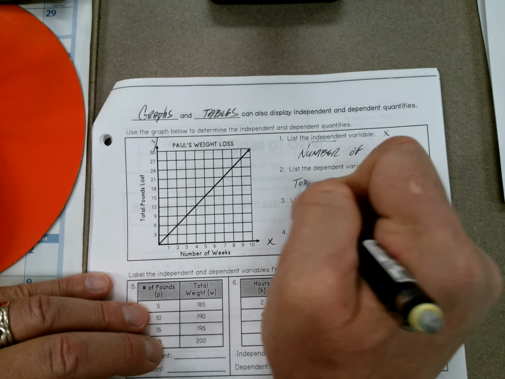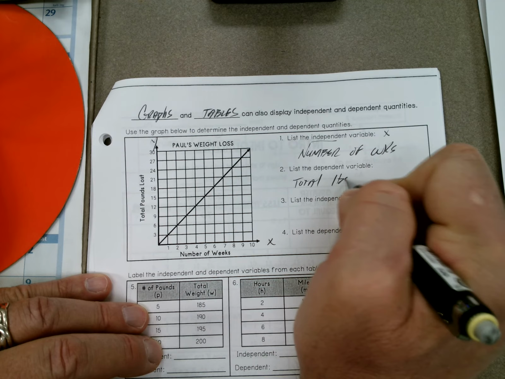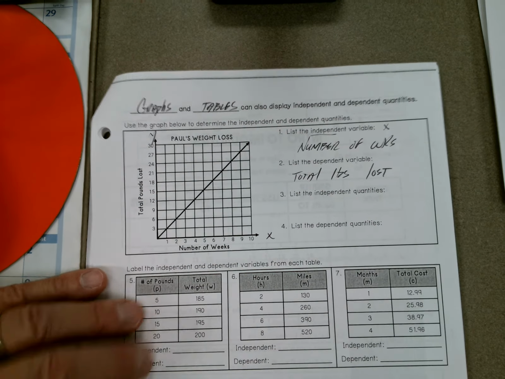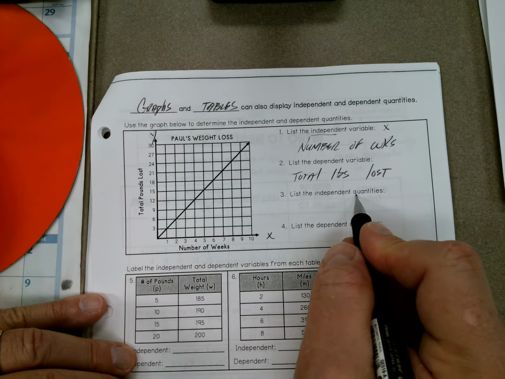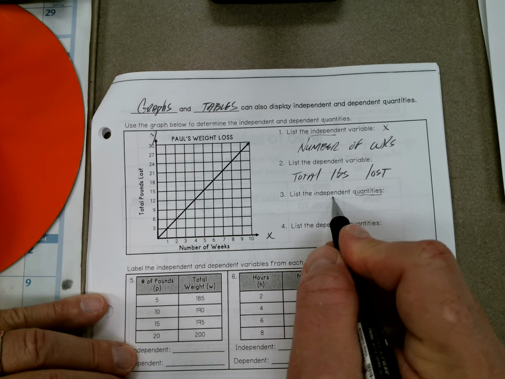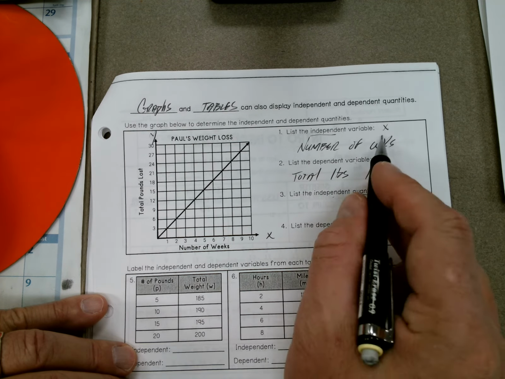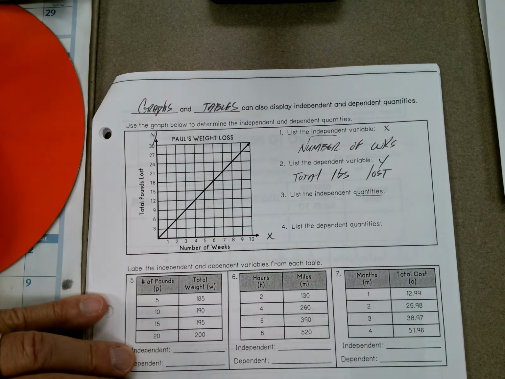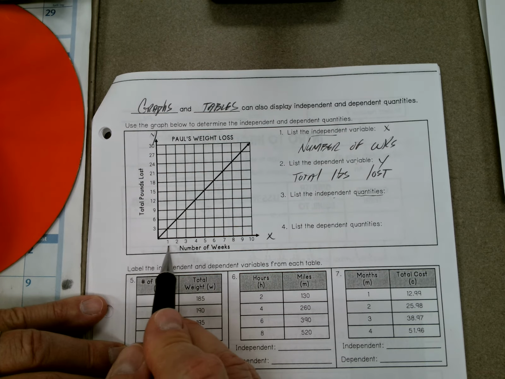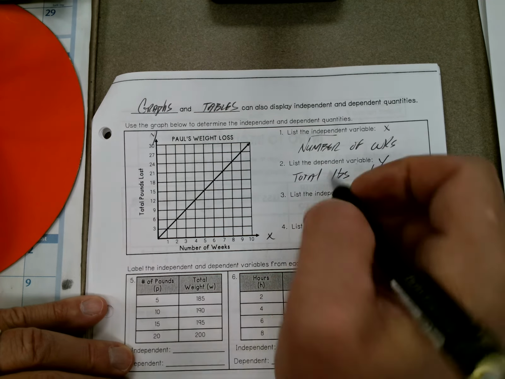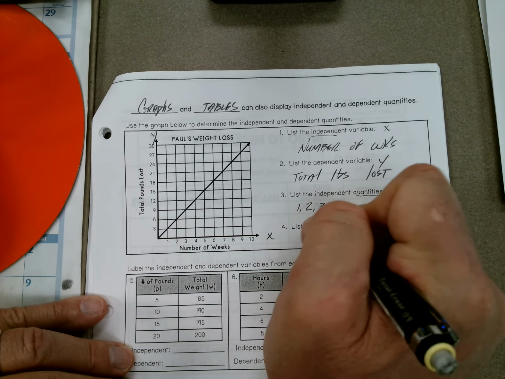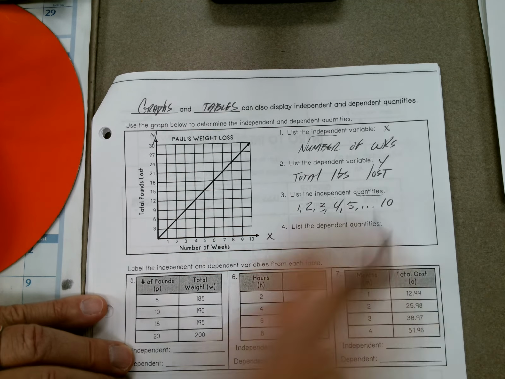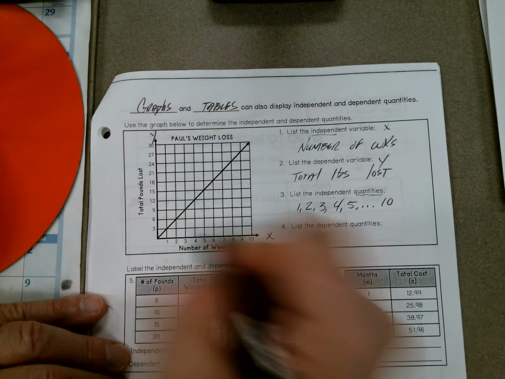So total pounds lost. That's an abbreviation. Now we're going to be particular. We're going to list the quantities of the independent. Remember, the independent's the X. This was the Y. So we're going to look across this. What are we looking for? We're just looking for these numbers here. So 1, 2, 3, 4, 5 to 10. List the dependent variables.